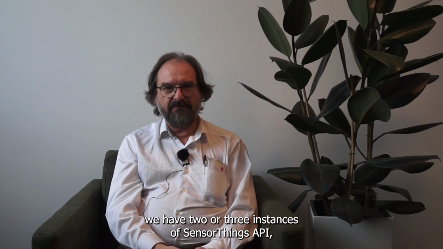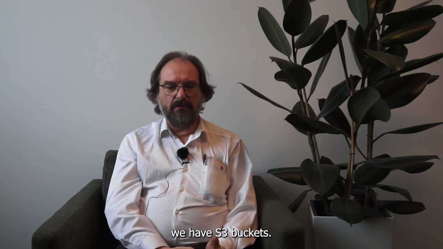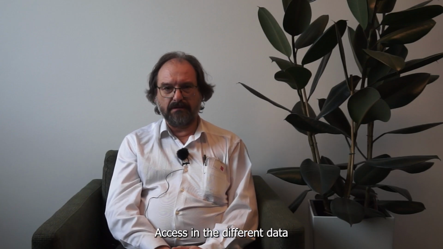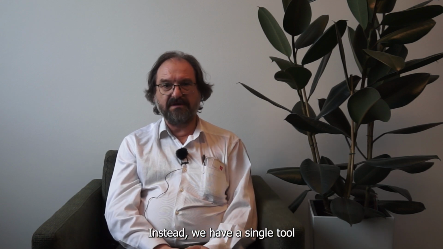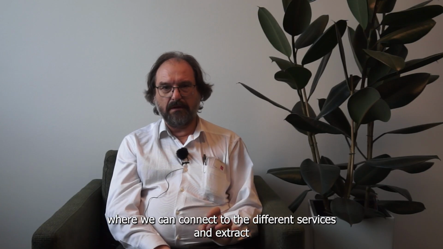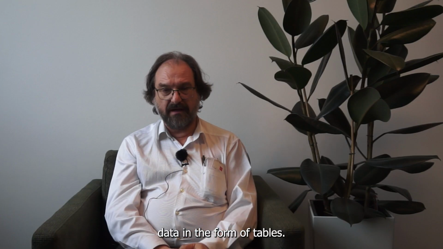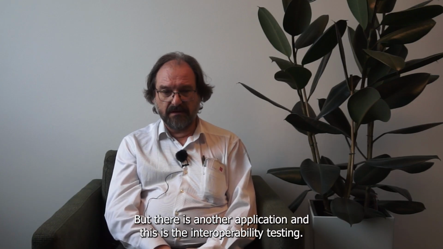In the project we have two or three instances of sensor-thing API. We have Eclipse data connectors, we have S3 buckets. Accessing the different data requires different tools. Instead, we have a single tool where we can connect to the different services and extract data in the form of tables. But there is another application, and this is interoperability testing.